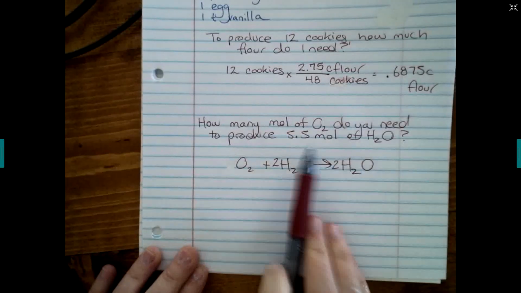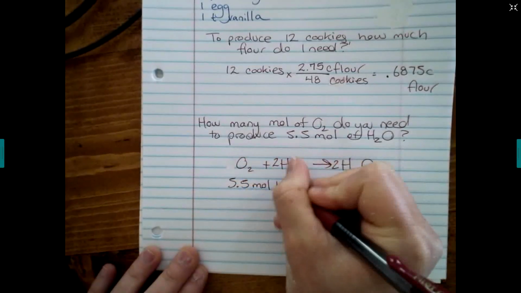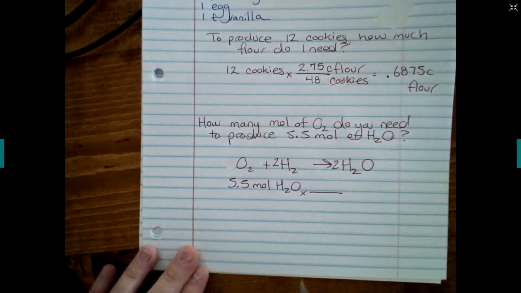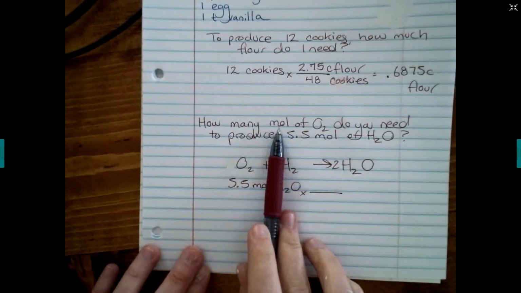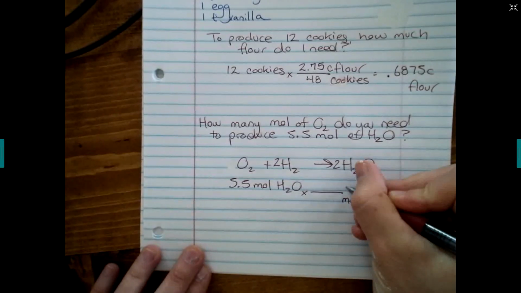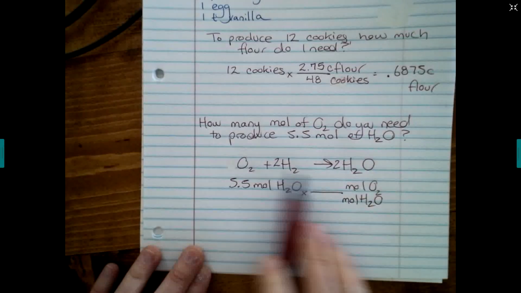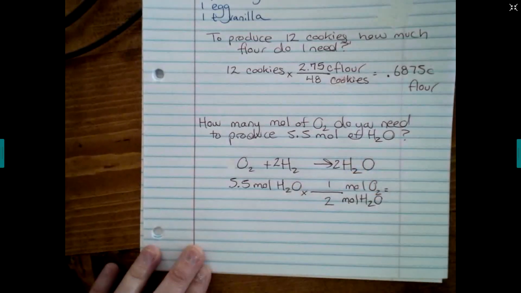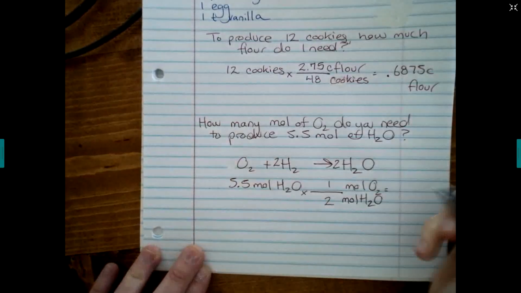So starting with what I know, I have 5.5 moles of water. And I'm trying to solve for moles of oxygen. So notice, this is in moles, this is in moles. I don't have to worry about converting anything because it's already in moles. I can go straight into my mole ratio. So I move moles of water to the bottom, moles of oxygen on top, and my ratio is 1 to 2. So then to solve, I'm just dividing 5.5 by 2, and I'm done.